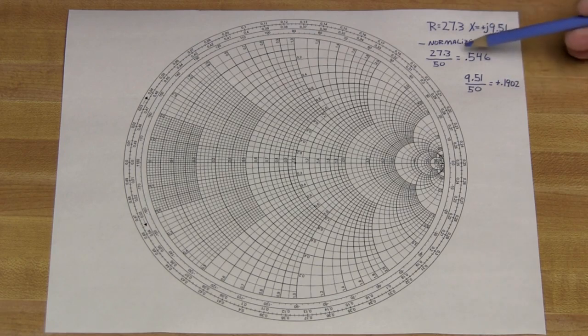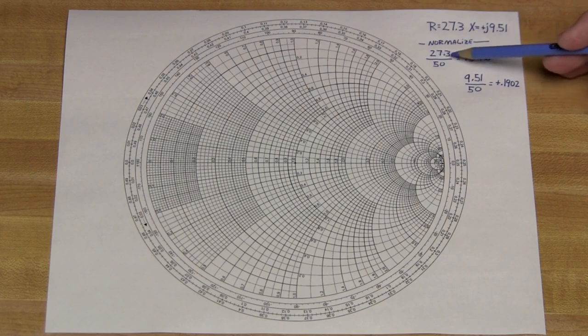We have to normalize these numbers for 50 ohm characteristic impedance. So we're going to say 27.3 divided by 50. That gives us 0.546. And for the reactance, 9.51 divided by 50 equals a positive 0.1902.